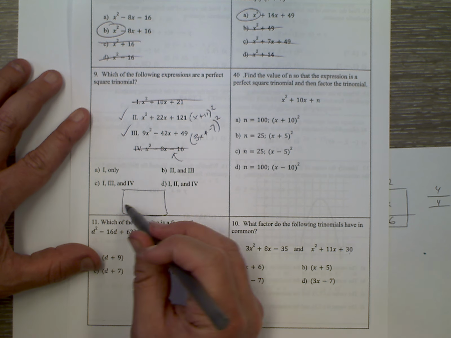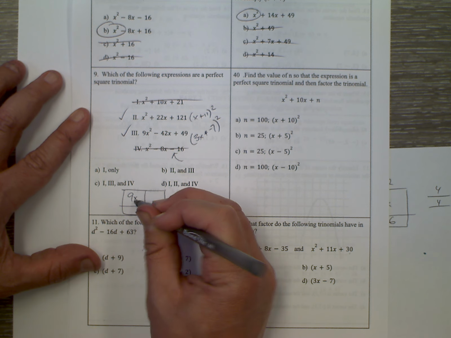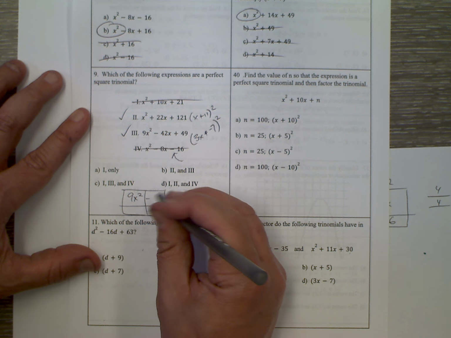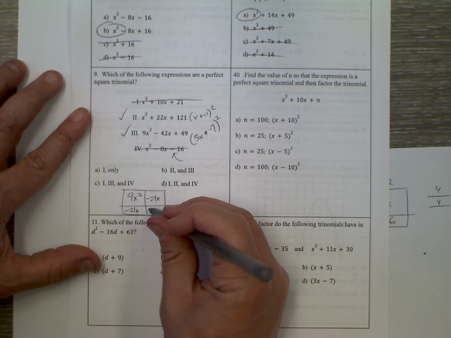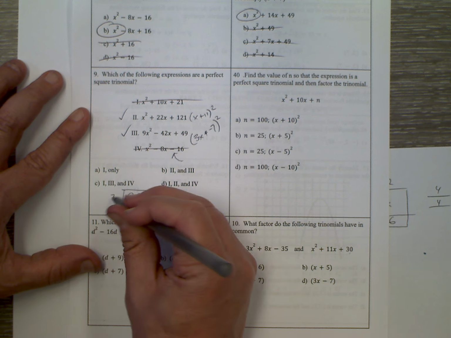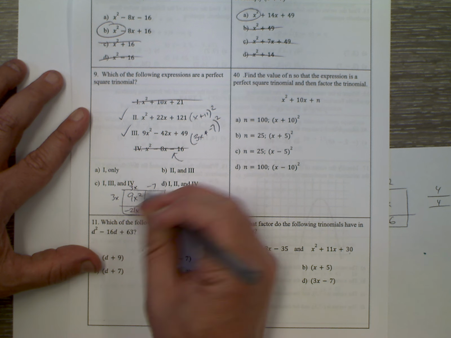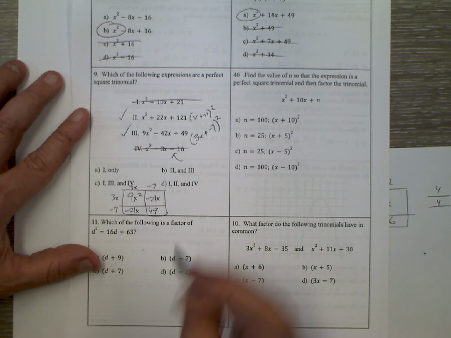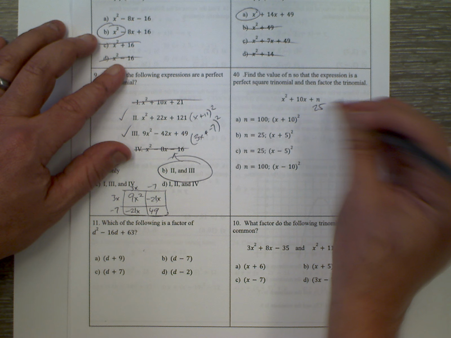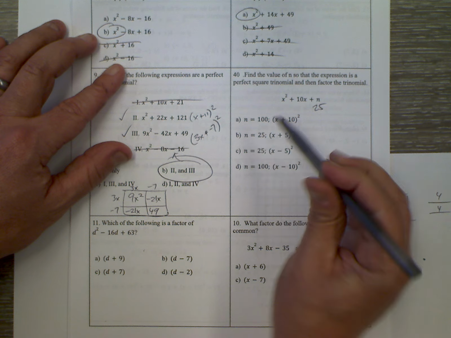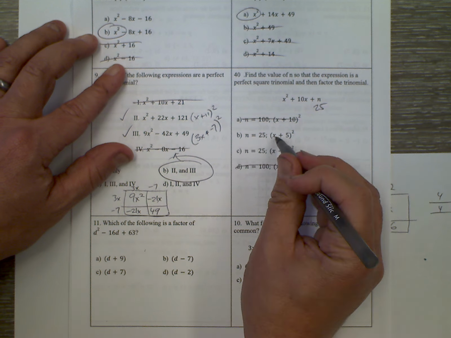I actually might just draw it as a square because if it's a square, you better be able to do this. Cut that middle term in half. That value should fit right there, and that should just work. 3x times 3x minus 7, and it does. All right, 2 and 3. This needs to be plus 25 if this is going to be a square, so n has to be 25, and then it would be plus.